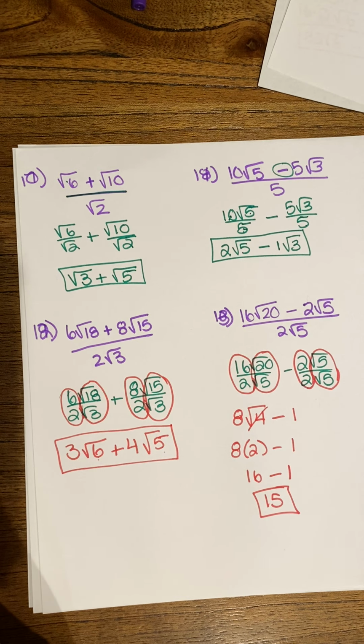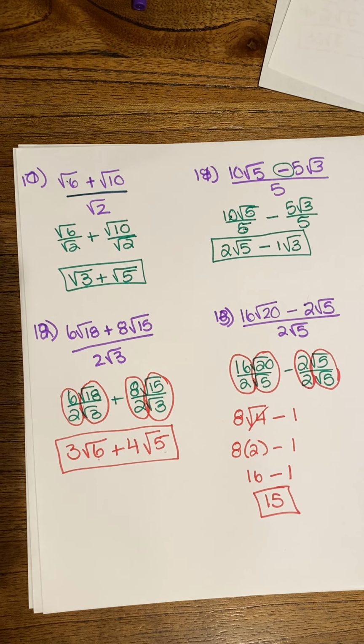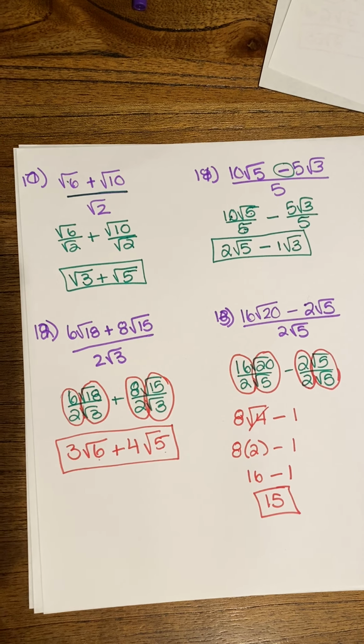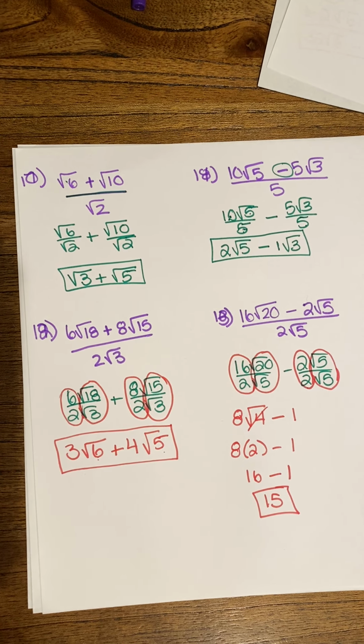Okay? So that's a way to kind of bump up multiplication and division a little bit more by doing some distributing with it. All it does is make it just a little more annoying because you have to multiply or divide more than once in a problem. Okay? But that's it for multiplication and division. Nothing more beyond that.